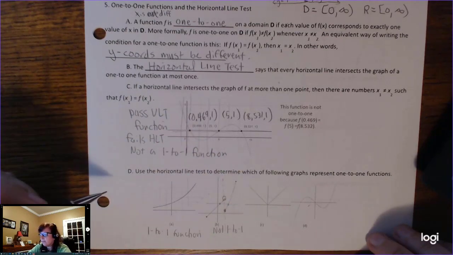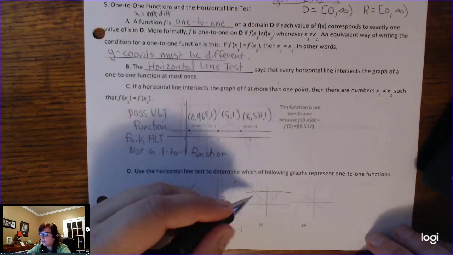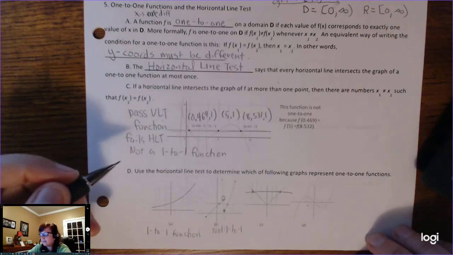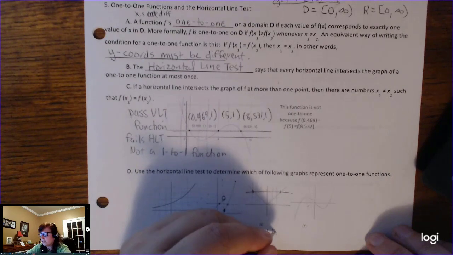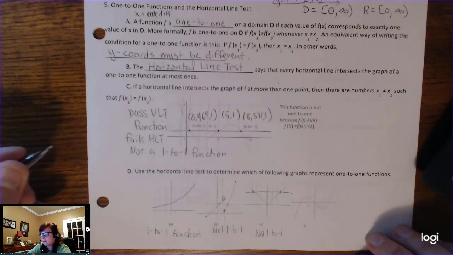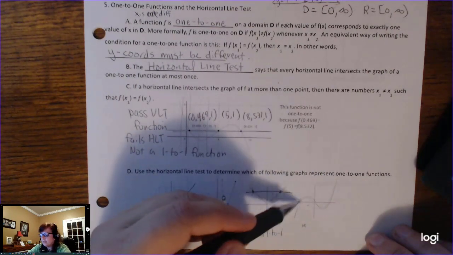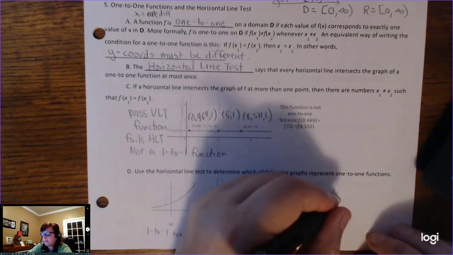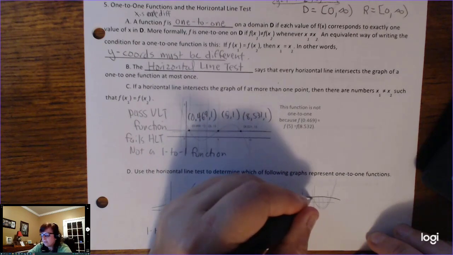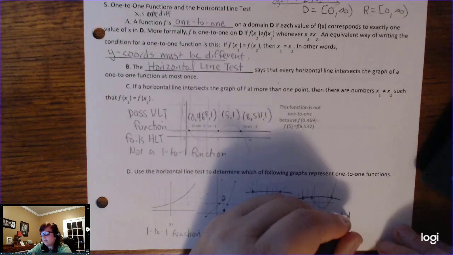This is our absolute value function, passes the vertical line test, but it fails the horizontal line test. So this absolute value function is not a one-to-one function. It is a function, but it's not one-to-one. Again, this is what we call a cubic function, and it's a function. It's passing the vertical line test, but it is failing the horizontal line test. So this is not one-to-one.